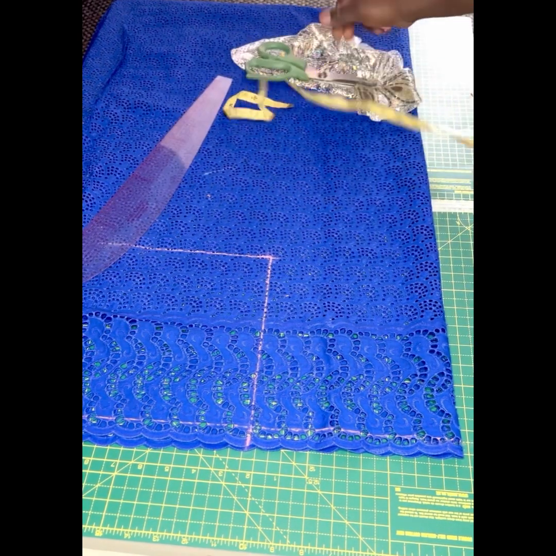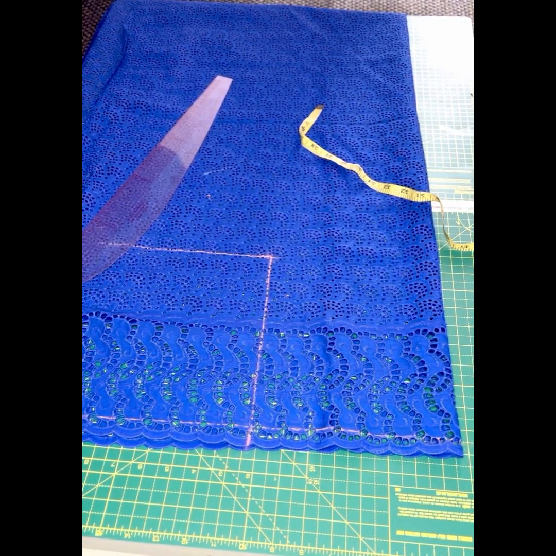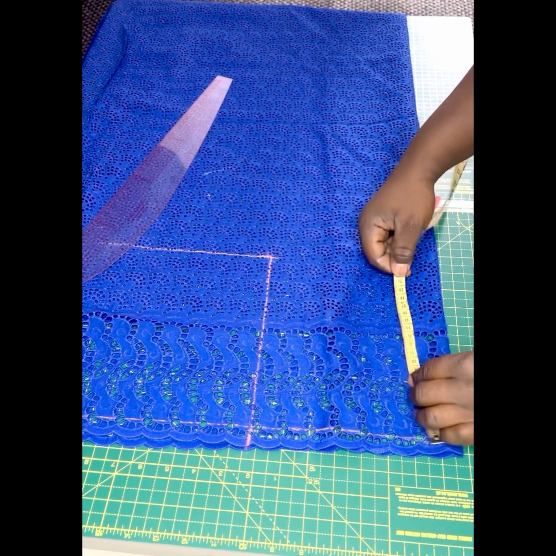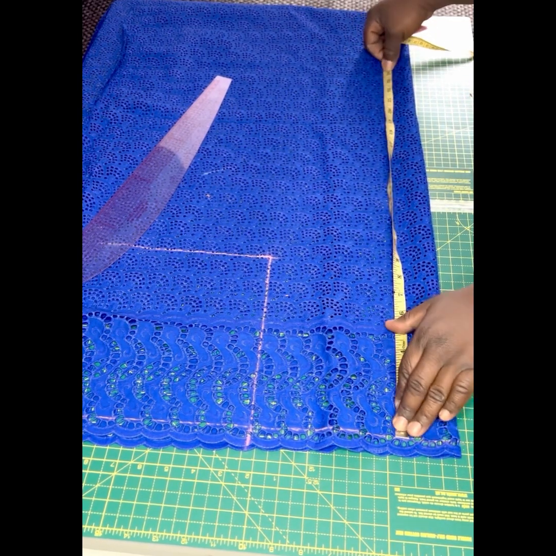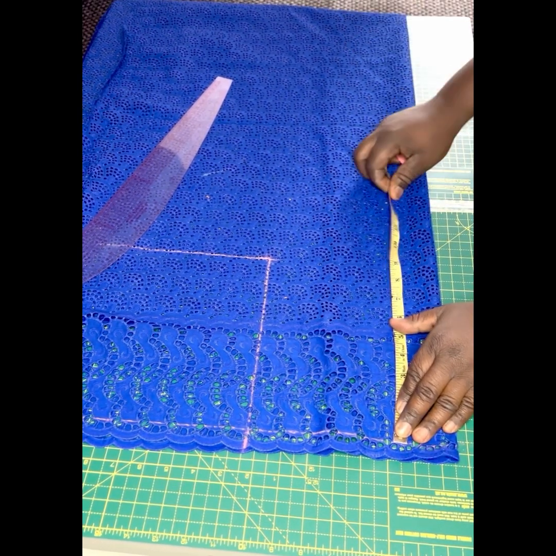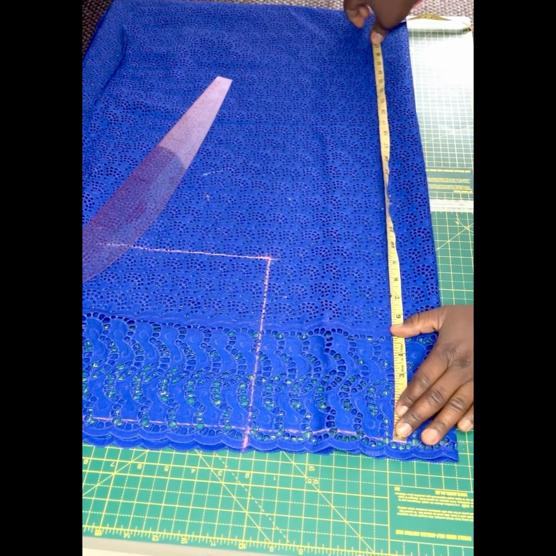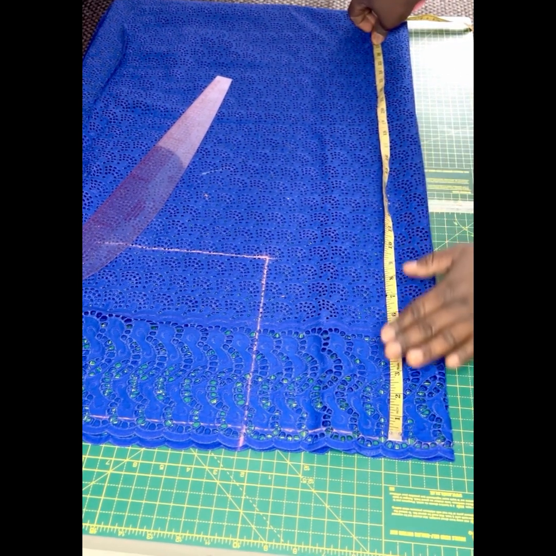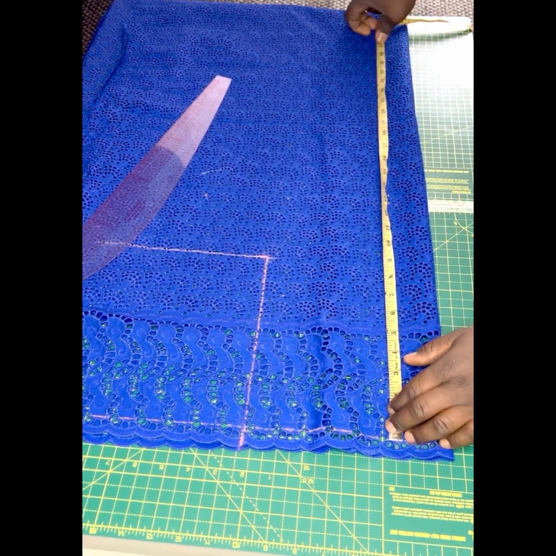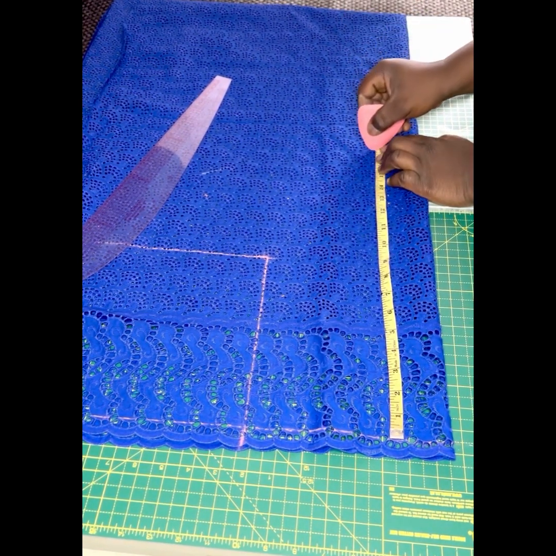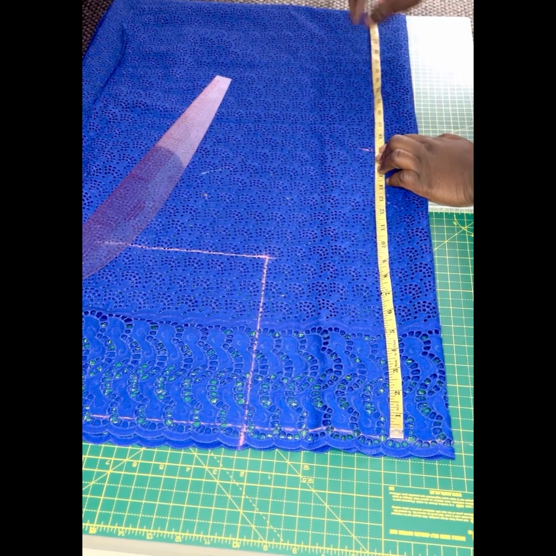Then you need your shoulder to waist measurement. My shoulder to waist measurement is 17. I'm actually using my own measurement, but you can use any measurements of your choice, either your customer's measurement or your own. It depends on what you're making. So my shoulder to waist is 17. My shoulder to hip is 24.